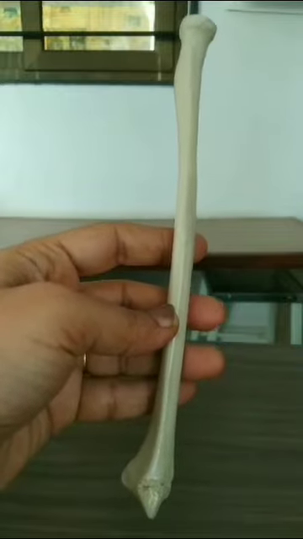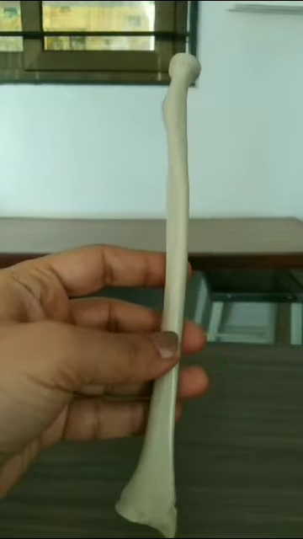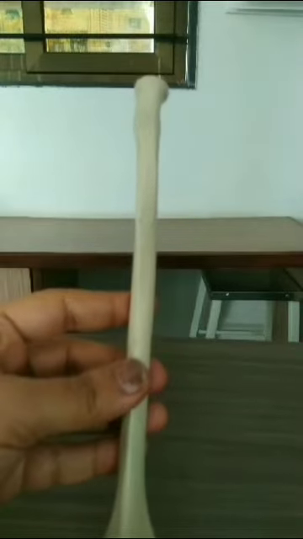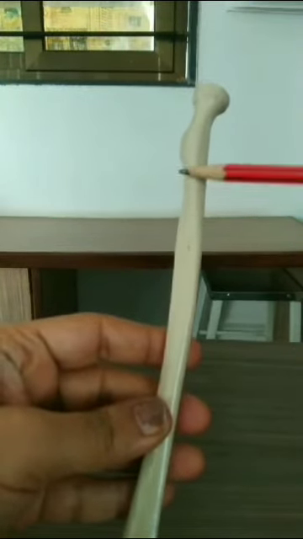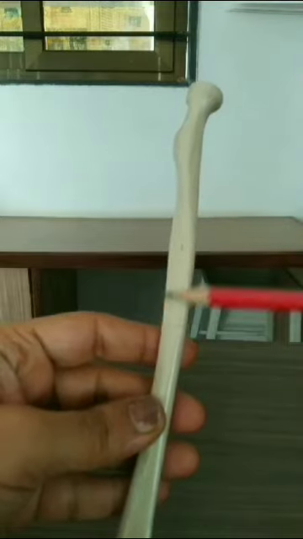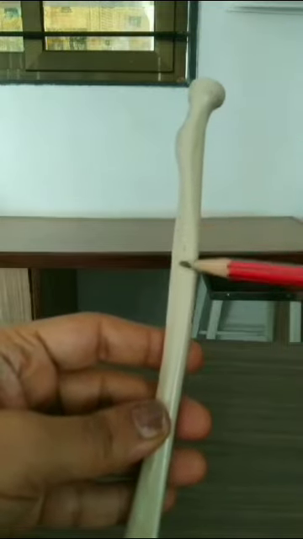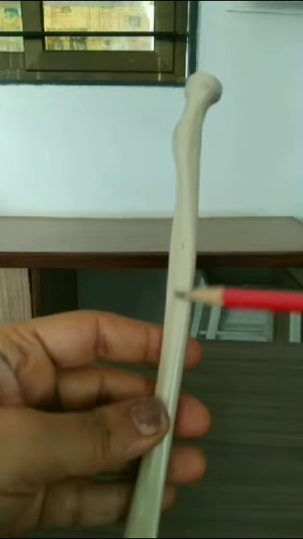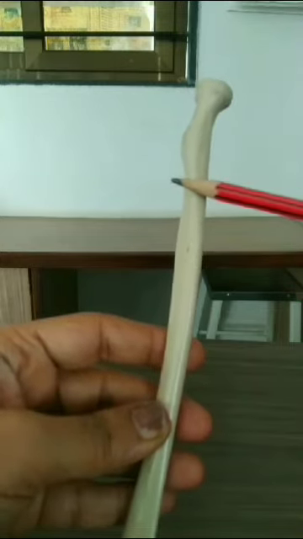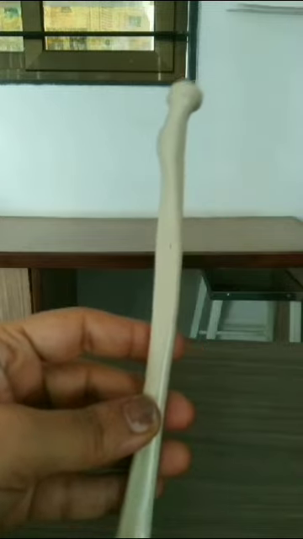Now, the radial head of flexor digitorum superficialis. It takes origin from this anterior oblique line, which is continuous with the anterior border. It is nothing but the upper part of the anterior border. So this is the area for origin of flexor digitorum superficialis.